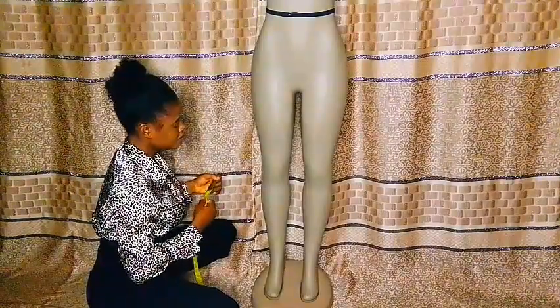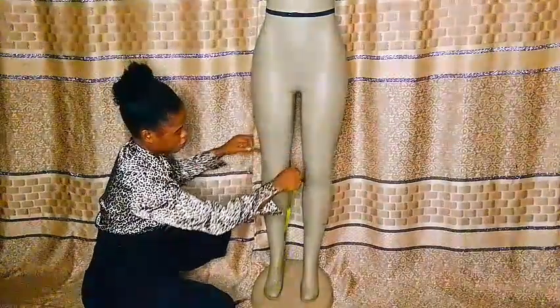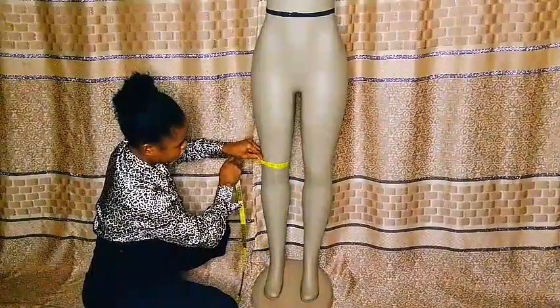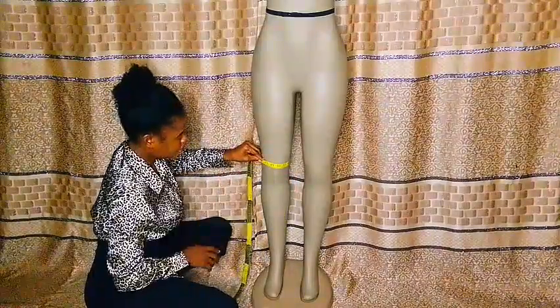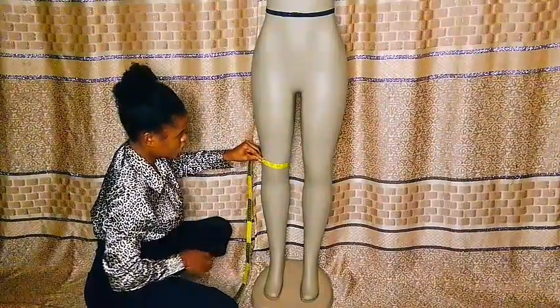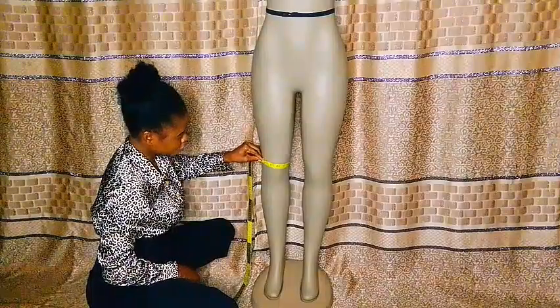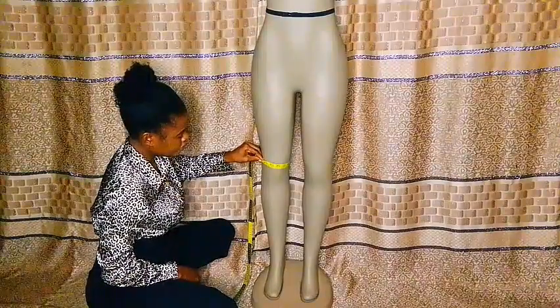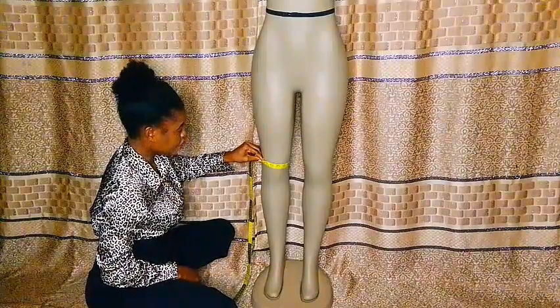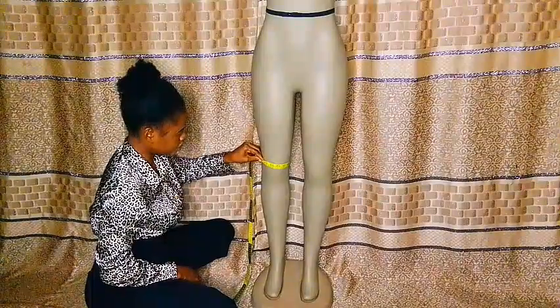To measure the knee circumference, wrap your tape measure around the knee point just like this, ensuring that your tape measure is not too tight or too loose. Then read and record your measurement value. I have 14.5 inches here as the measurement of the knee circumference.